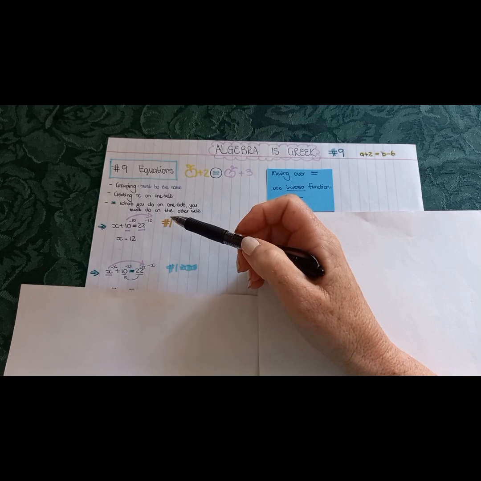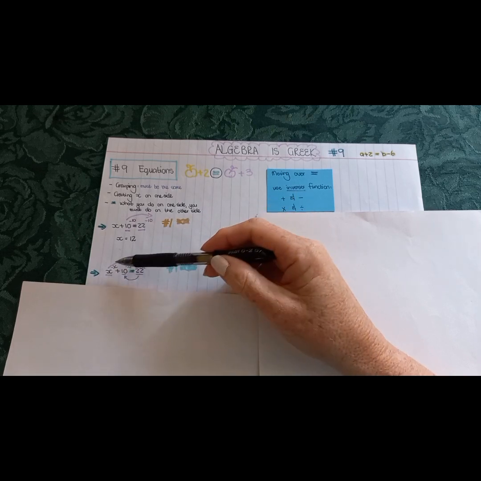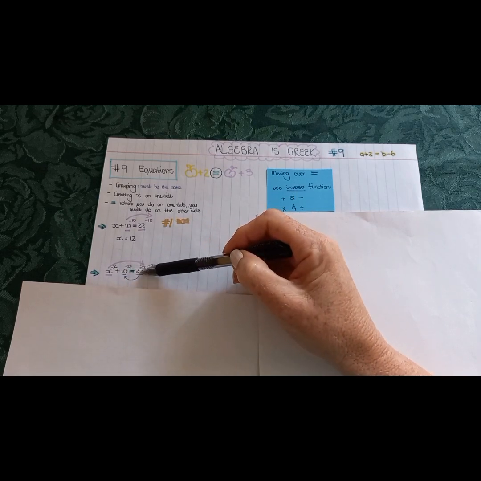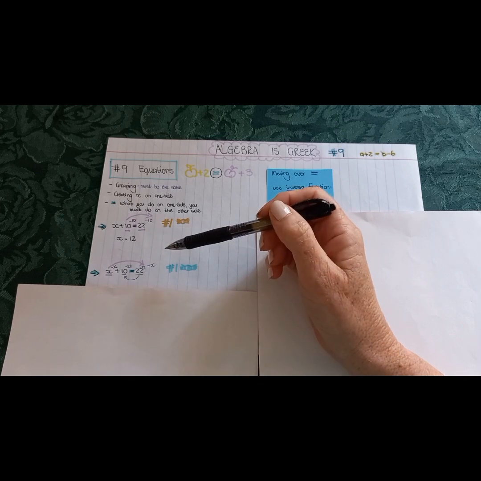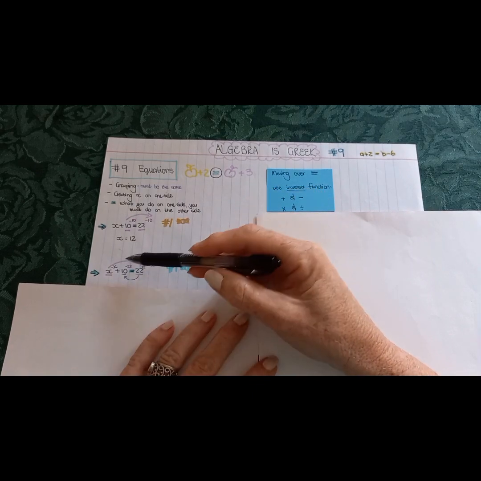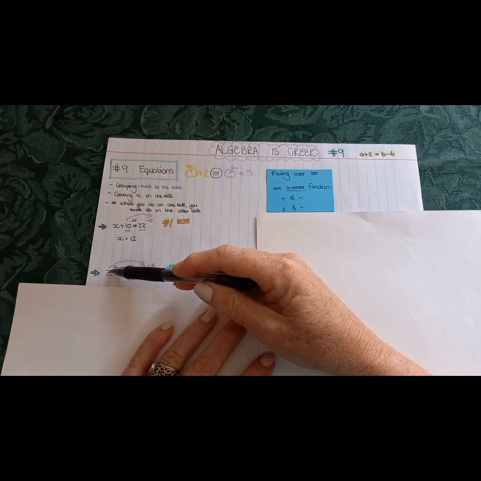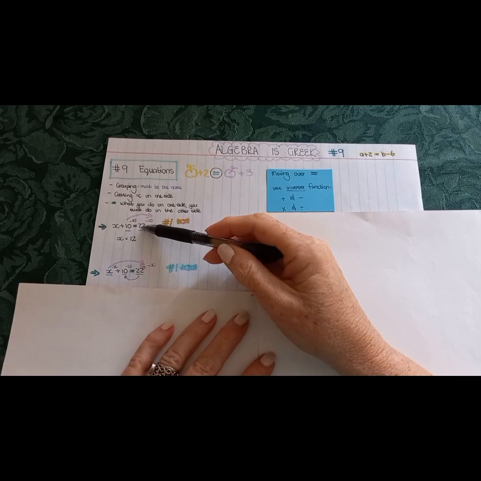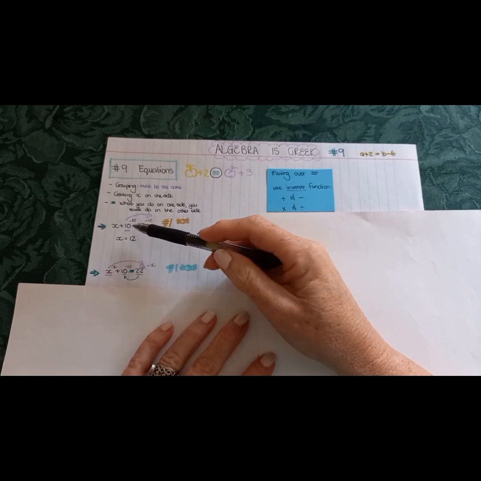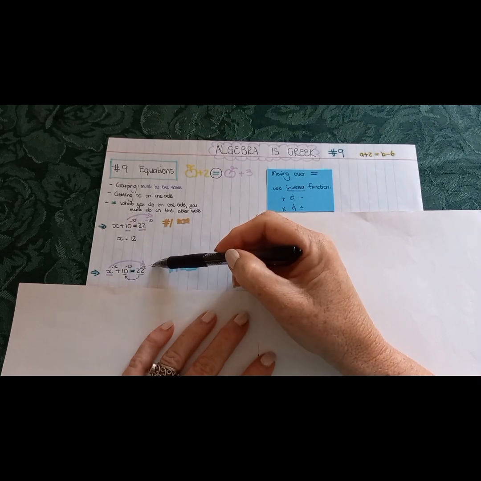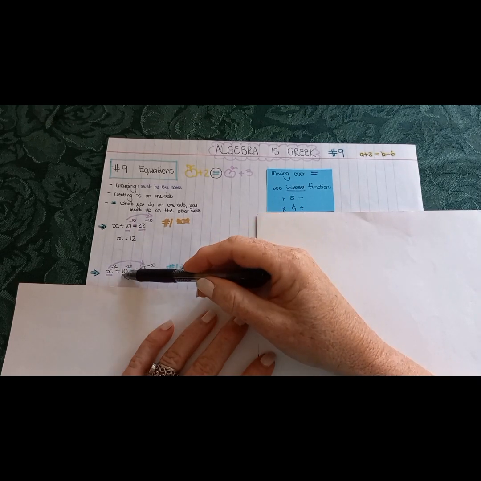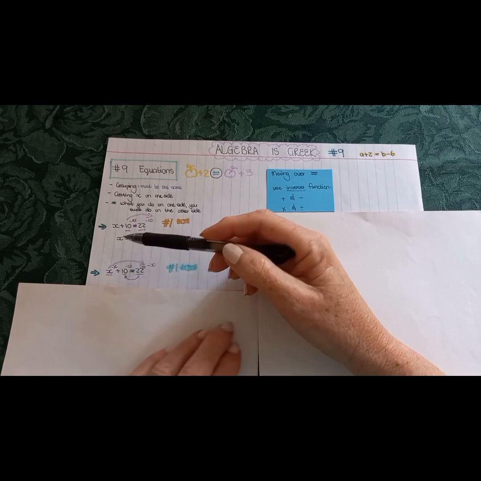Another example. Here we have x plus 10 equals 22. Okay. Now I am going to show you what happens if you decide to move x. You see, it's exactly the same one. If you decide to move x to the other side and not 10.